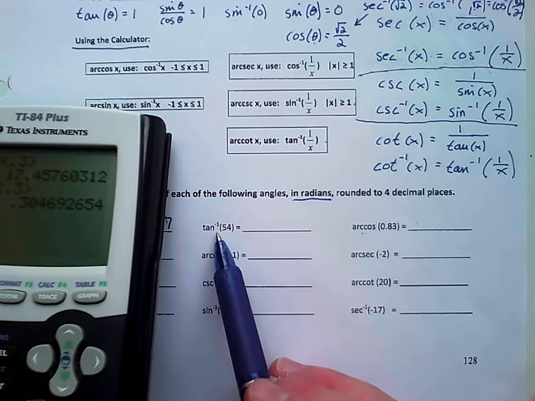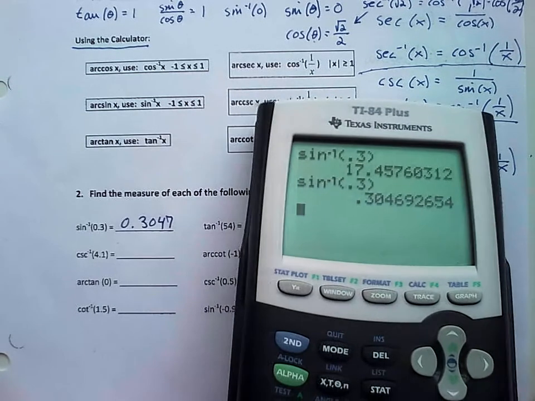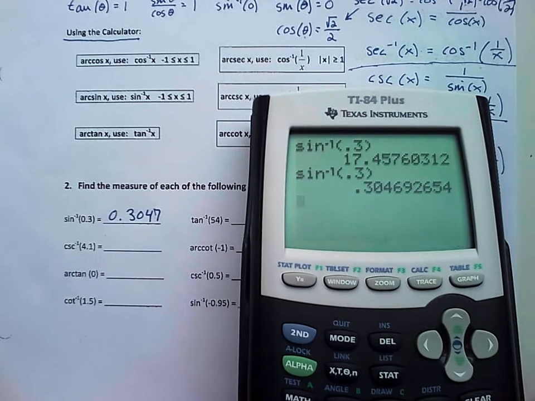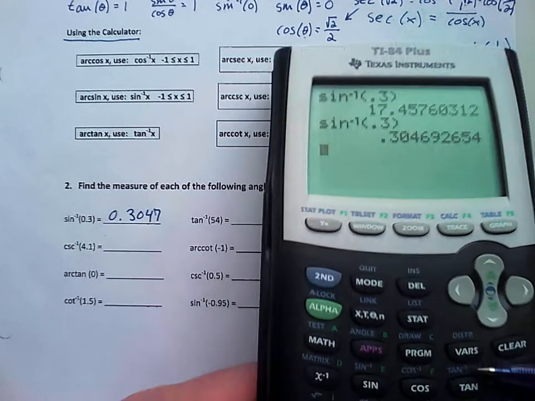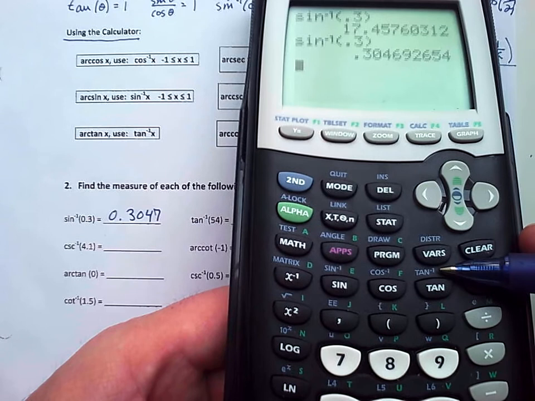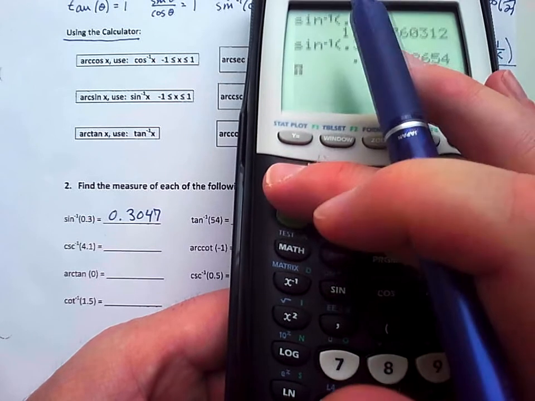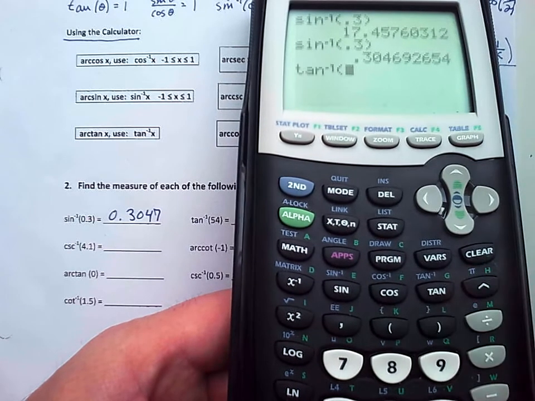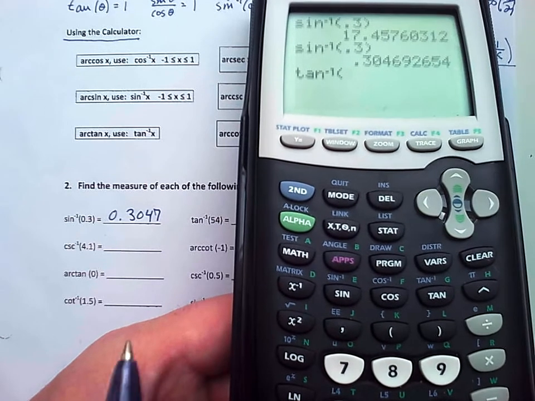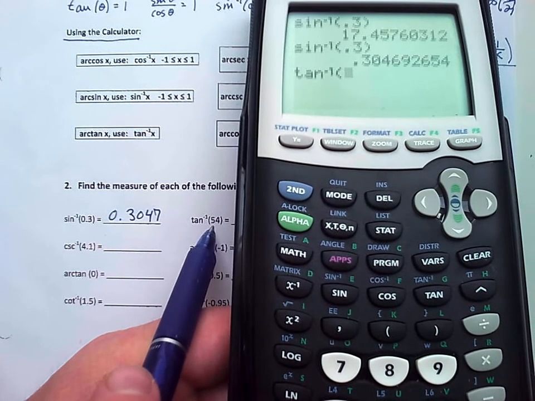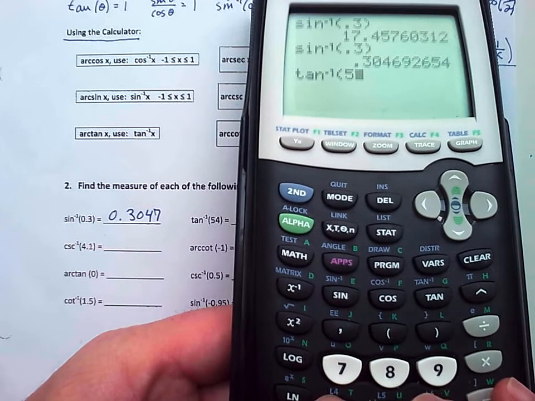Alright, for the arctangent now of 54, same thing. Arctangent is above the tangent button. So therefore, if we go second tangent, we're going to get the arctangent. And we're trying to take the arctangent of the number 54.